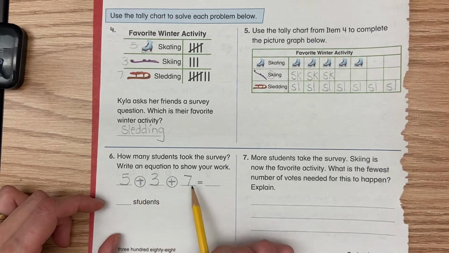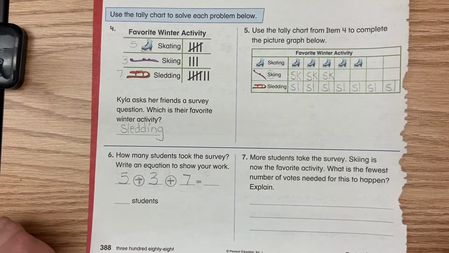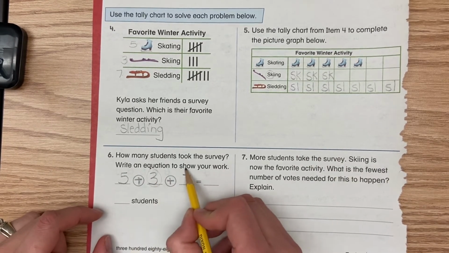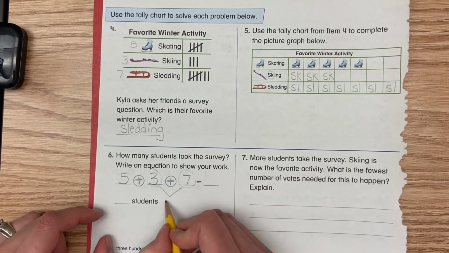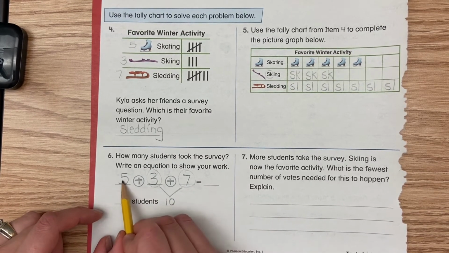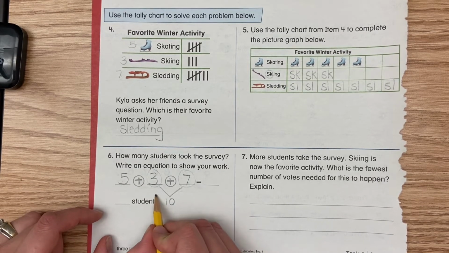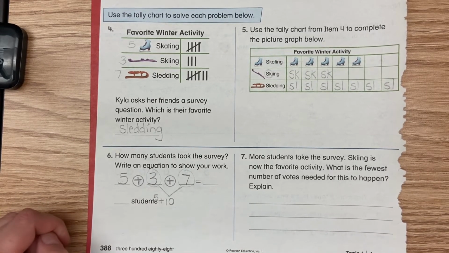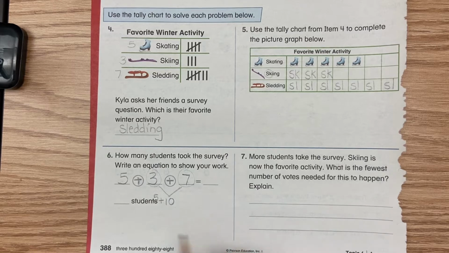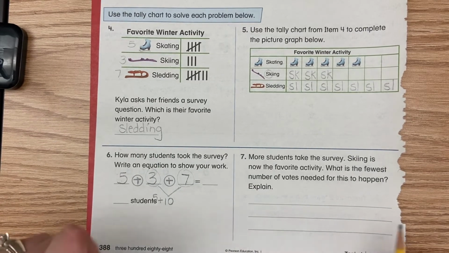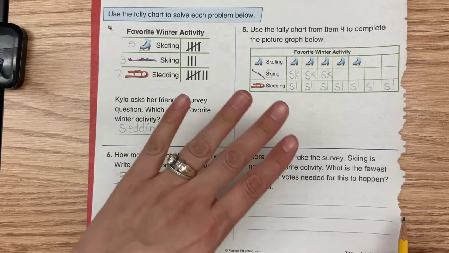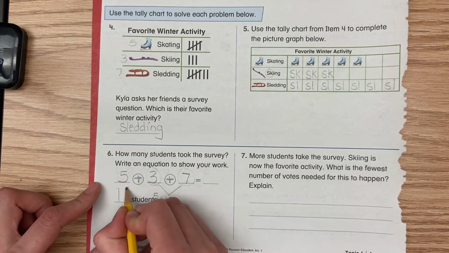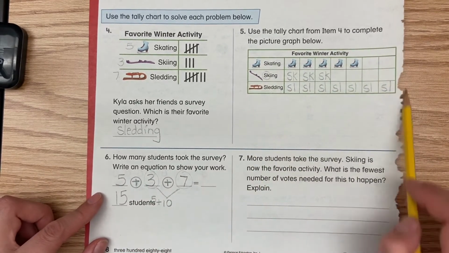Remember, when we have 3 different add-ins, you want to pick 2 add-ins that you think are the easiest to add first. I want to do 3 plus 7 because I know that equals 10. And now I'm going to add 5 to 10. 5 plus 10. What's 10 and 5 more? You can count on, use your cubes, draw a picture. I'm going to count on 10, 11, 12, 13, 14, 15. 10 and 5 more equals 15. So 15 students took the survey in all.